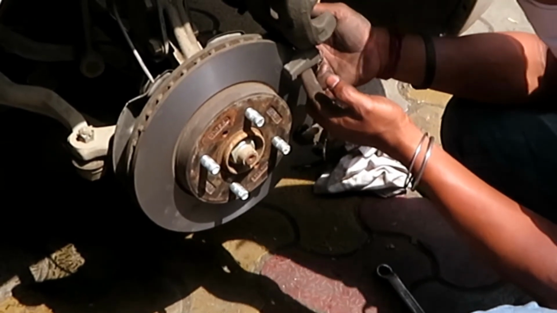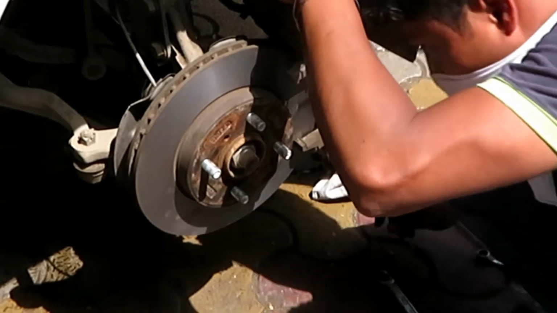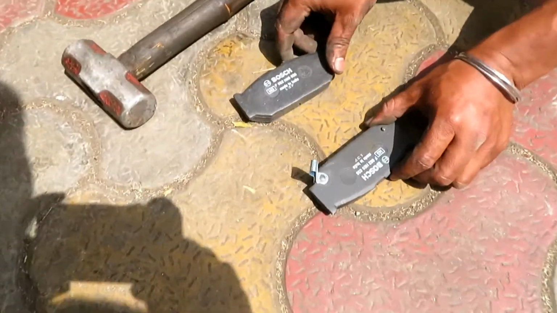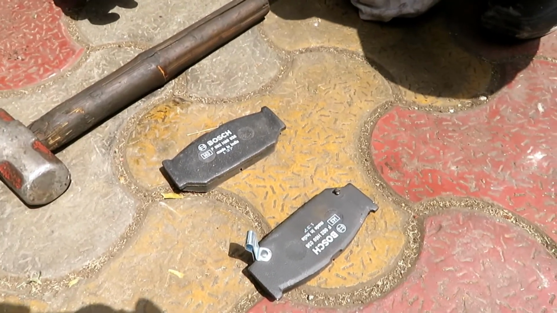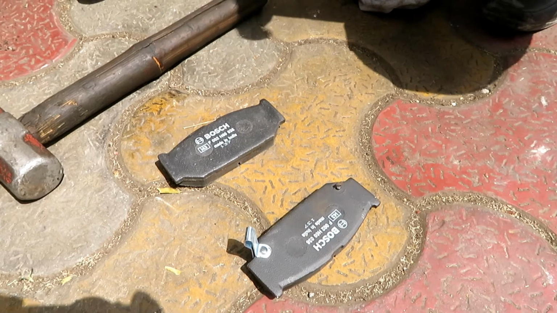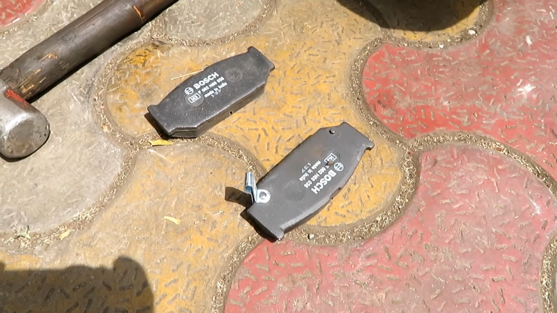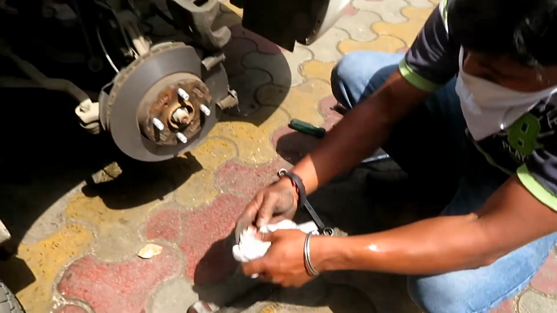So these are the clips onto which the brake pad will be attached. These are the new brake pads that the mechanic is going to install. This is the back side or the metal side, and on the other side is the braking side.